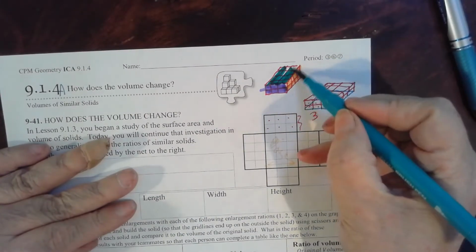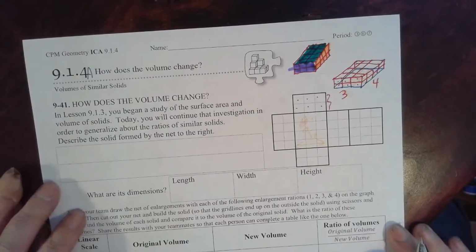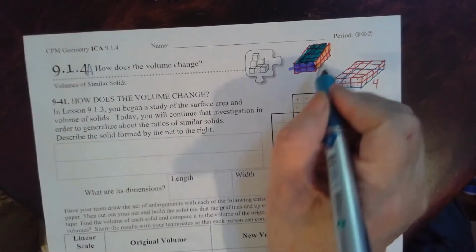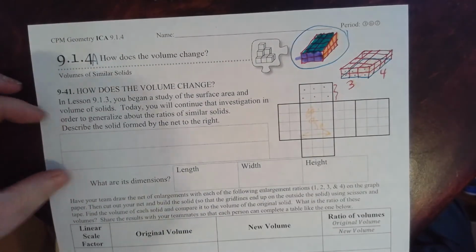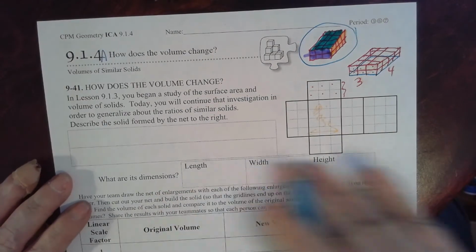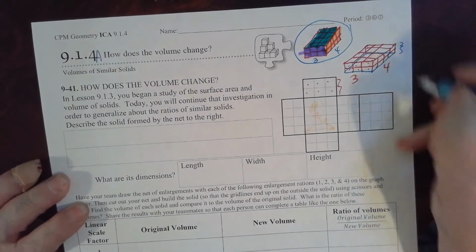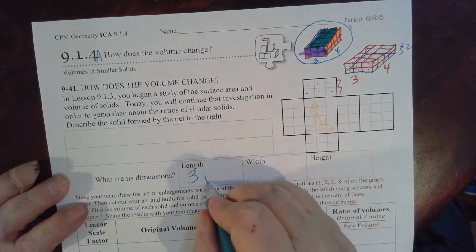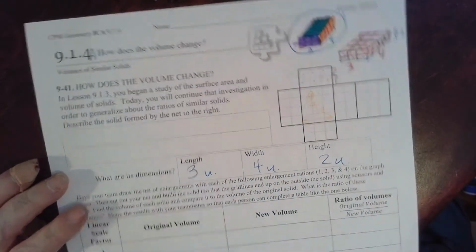So for this object, what we want to do is kind of think about it in little pieces. So here, it says that we've been talking about surface area and volume, and those are the key concepts for this chapter. And so today, what we're doing is describing what happens when we fold that up. What do we get? So I'm going to leave that for you to describe, but I'm going to go ahead and talk about the dimensions. So I already wrote them here. This is 3, this is 4, and it goes up by 2 units. So I might call this my length of 3 units, my width is 4 units, and my height is 2 units. That's the way I chose to build it.